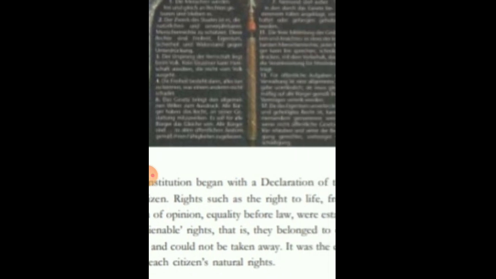That is, they belong to each human being by birth and could not be taken away. It was the duty of the state to protect each citizen's natural rights.